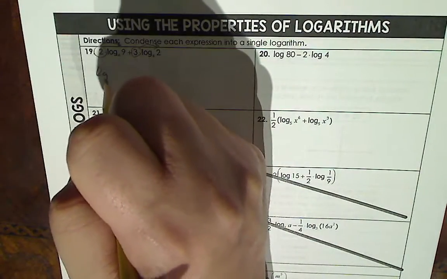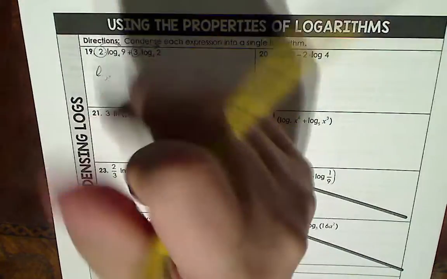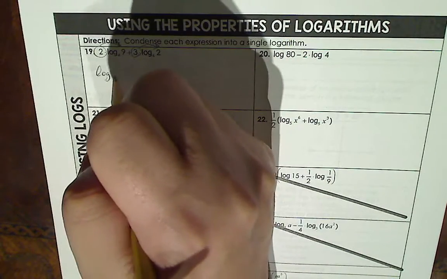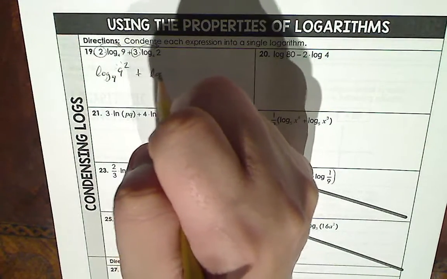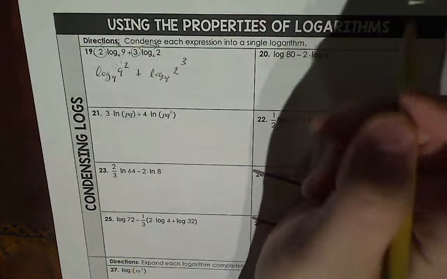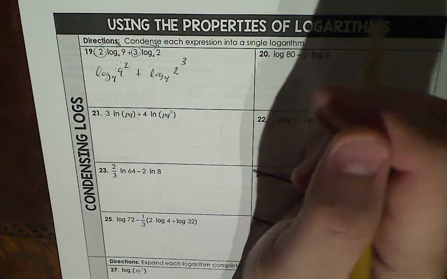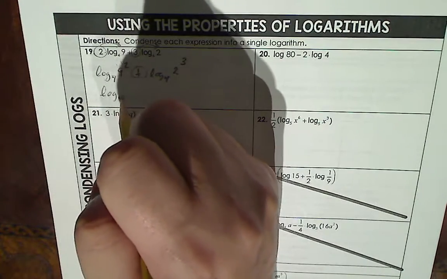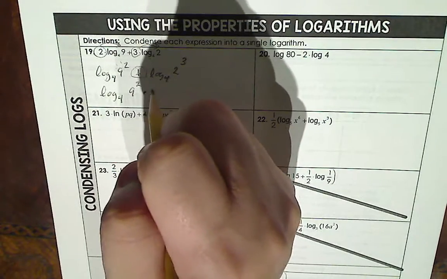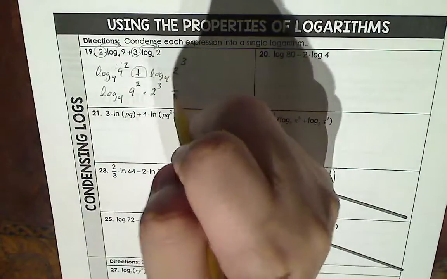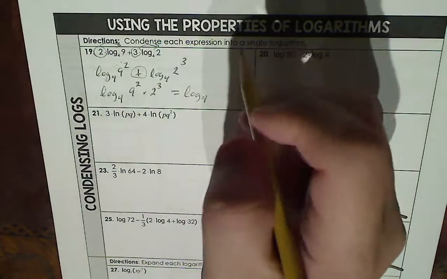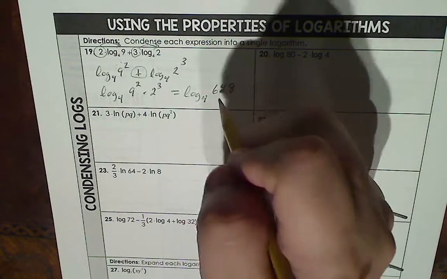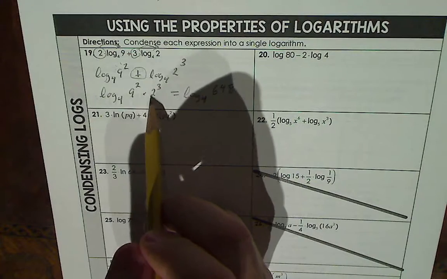So you end up with log, I don't know why I keep writing LG instead of LOG. 4 of 9 squared plus log 4 of 2 cubed. Addition means multiplication. So log 4 of 9 squared times 2 cubed, which again, if I finish this off, would become log base 4 of 648. 648 comes if I do 9 squared times 2 cubed.